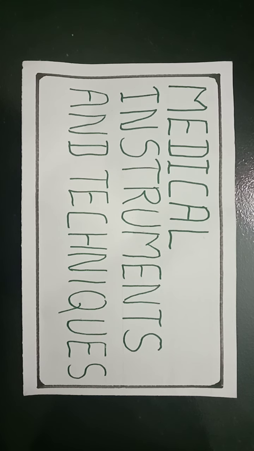To record the electrical impulses of the brain, some electrodes are fixed on the scalp region. Here, scalp region means the outer surface of the skull. To measure the electrical activity of the brain, electrodes are first placed on the scalp region. Understand? And by using computers, the information is recorded.